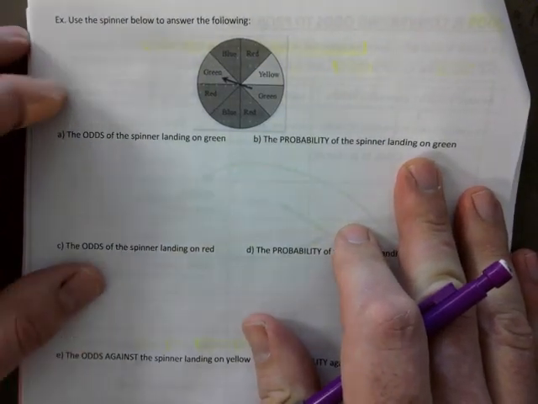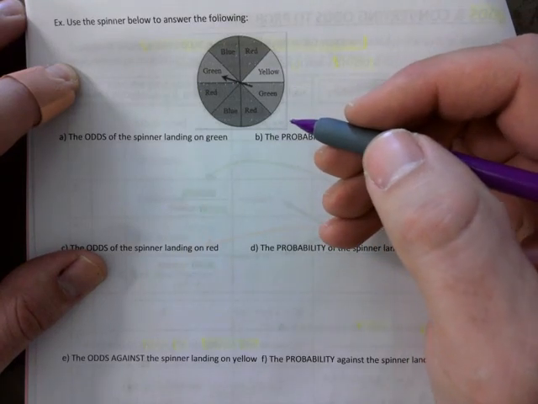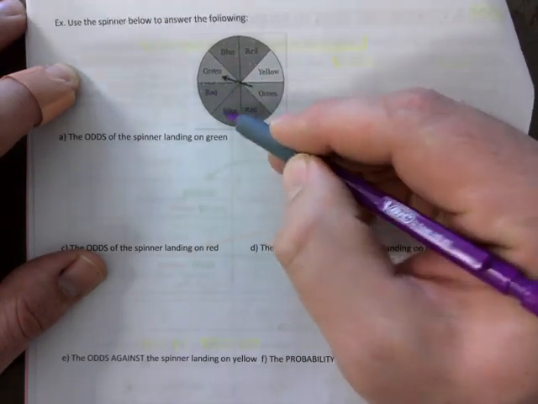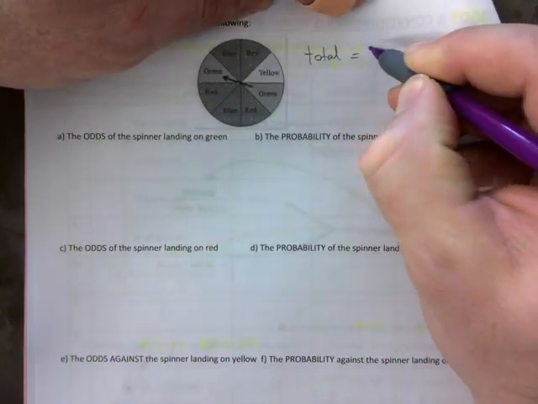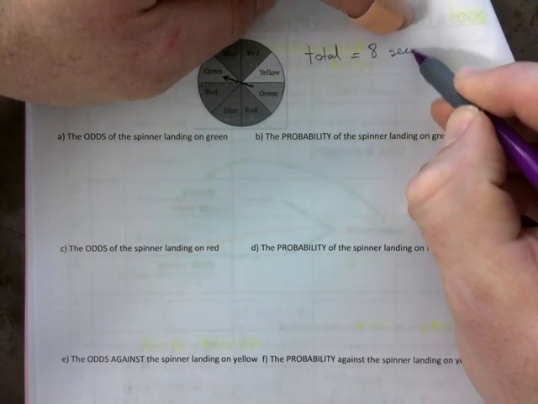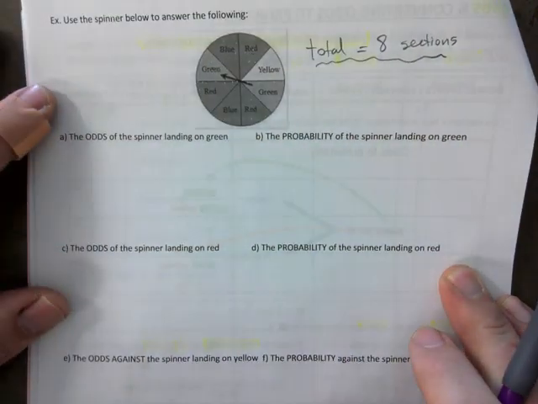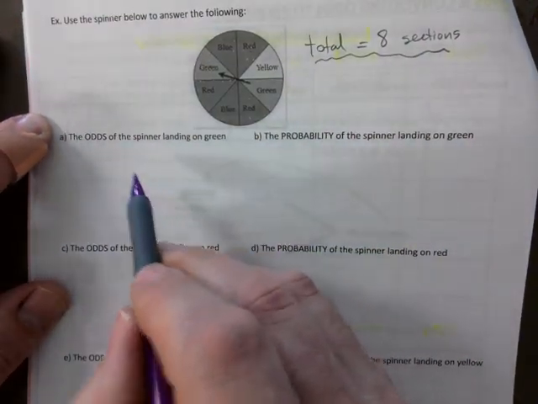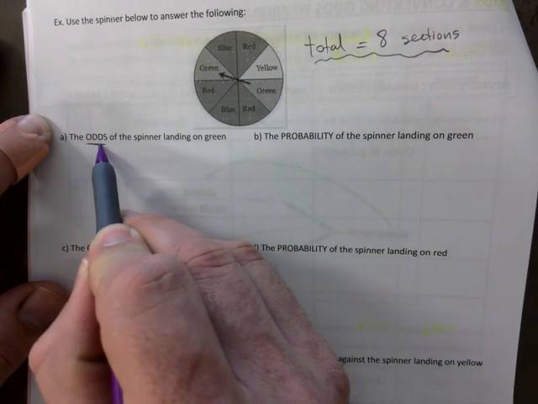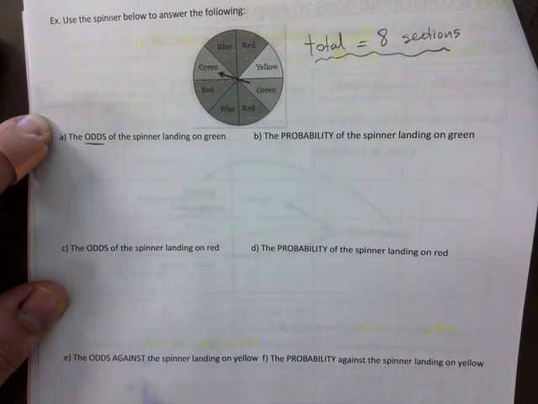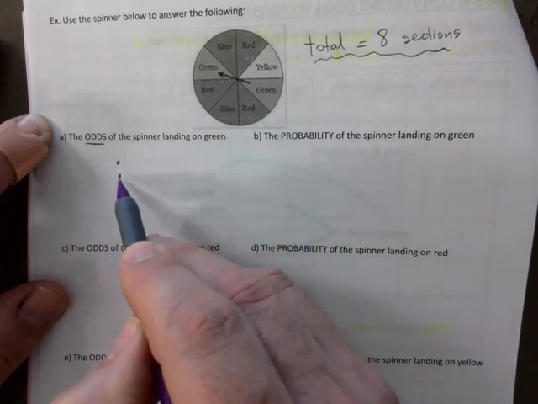Use a spinner to answer the following. Watch carefully what I do. I kind of mix probability and odds here. So I count 1, 2, 3, 4, 5, 6, 7, 8 total, right? My total is 8 sections, right? If I were you, I would wait a little bit, because I'll show you some tricks. I want you to know the odds. Some students give me a probability when it's supposed to be odds, right? So the odds, right away you're like, okay, got it. I'm going to make sure that's odds.